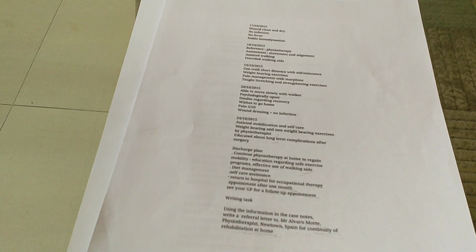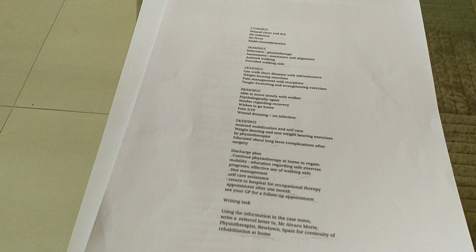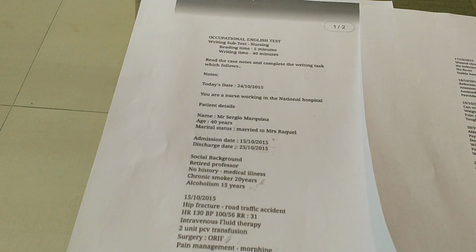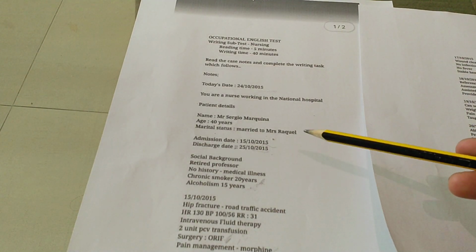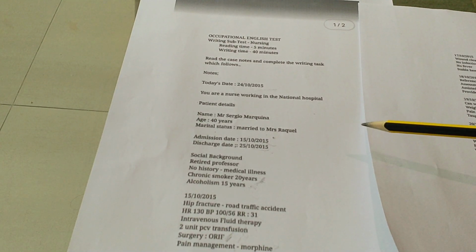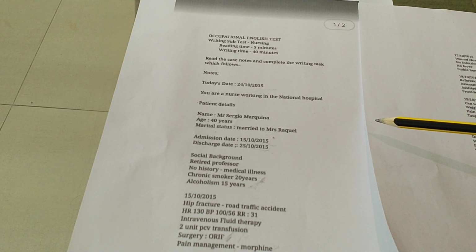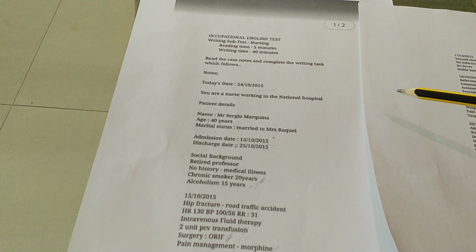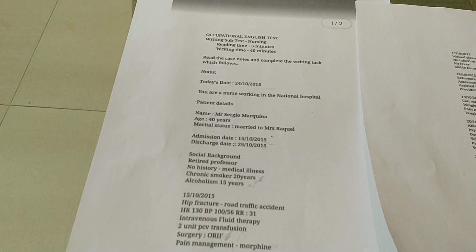Then the conclusion sentence. Please do not hesitate to contact me if you have any queries regarding Mr. Marquina. Then the name of the reader is mentioned, so we can use yours sincerely. What was our position? Here it's mentioned only that you are a nurse working in the National Hospital, so we can just write registered nurse. Even if you did not mention National Hospital, that's enough, because the OET website says that just your position is enough.